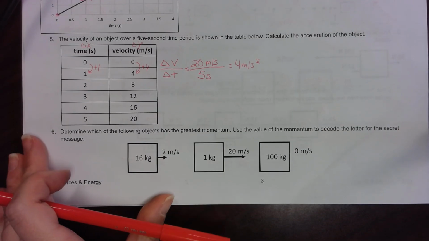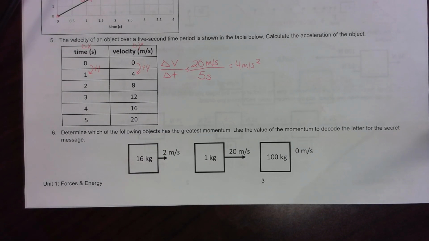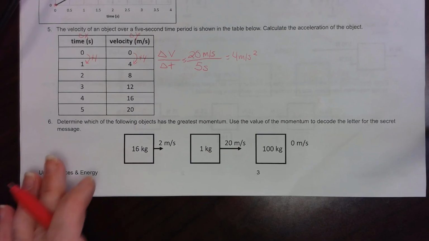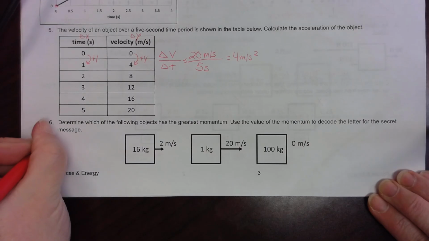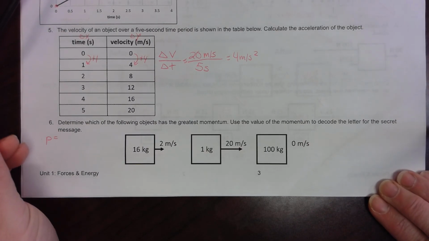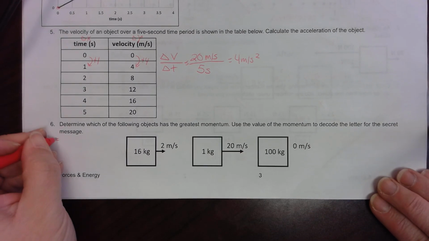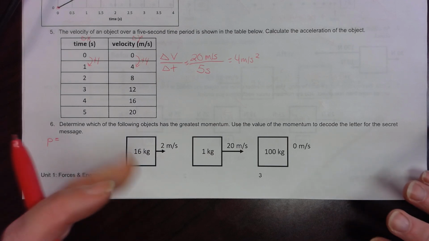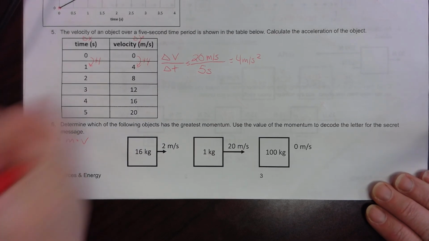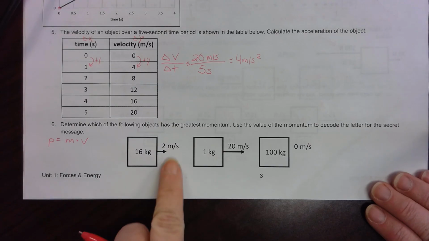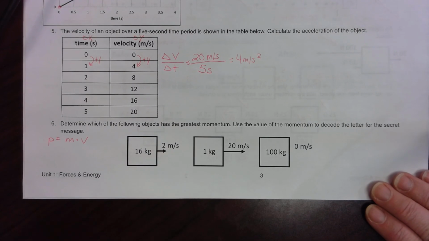Number 6. Determine which of the following objects has the greatest momentum. All right, so we are dealing with our friend momentum now. Momentum is our inertia in motion. It is how hard it would be to stop this object. Momentum is equal to mass times velocity. So in this case, we have a mass, we have a velocity.